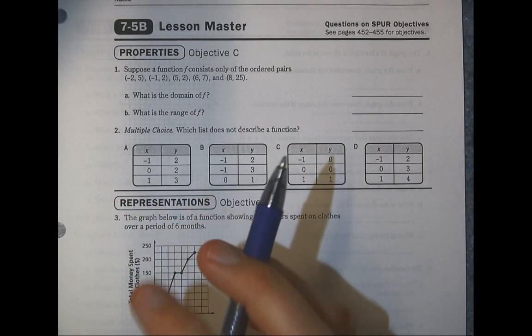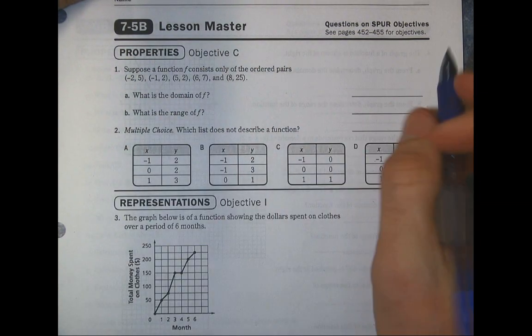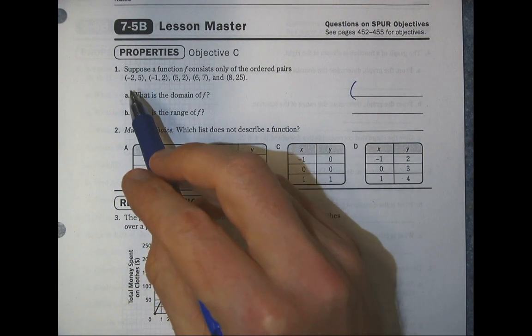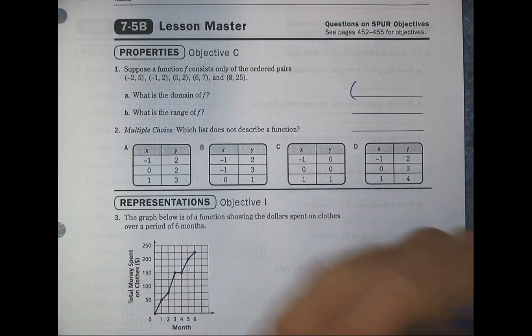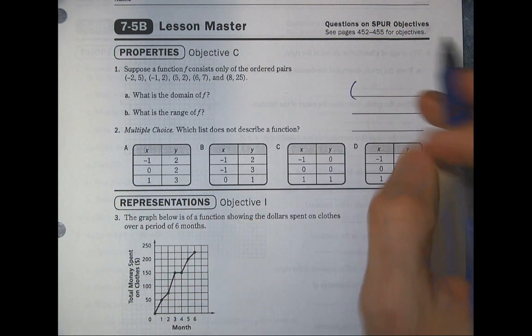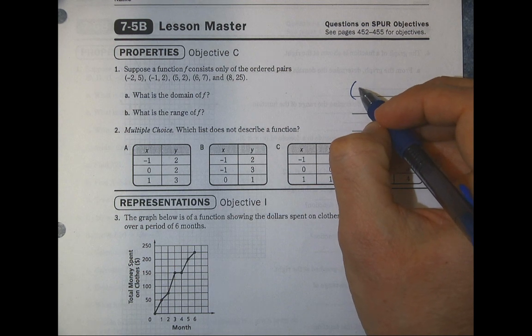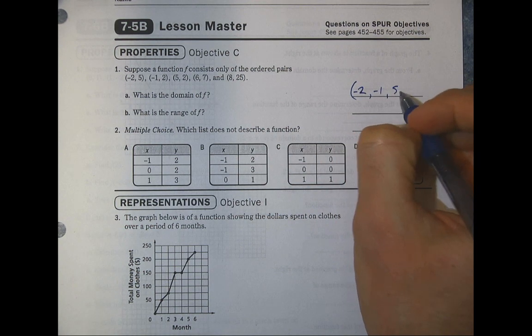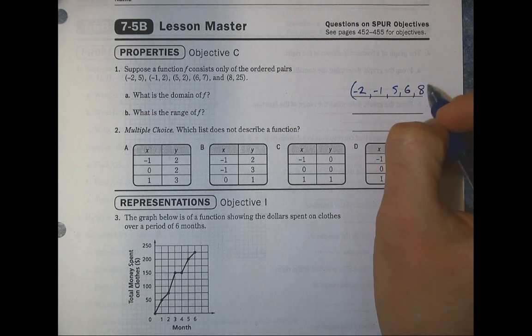Domain are the possible x values. Okay, so my possible x values here I just have to list them. I'm not going to write it as an inequality because they are not connected. Everything in between is not part of the function. The function f is just these ordered pairs, these points. So my domain is my list of x values, so -2, -1, 5, 6, and 8.